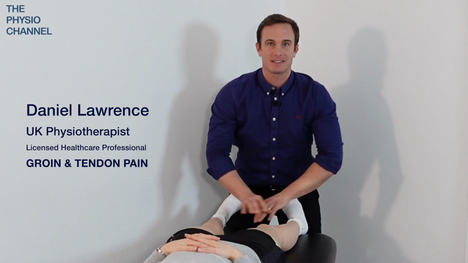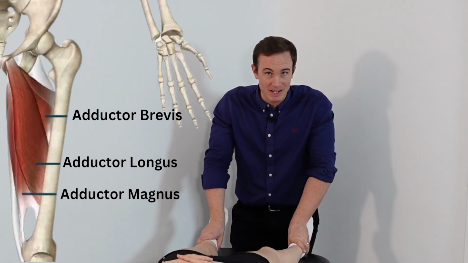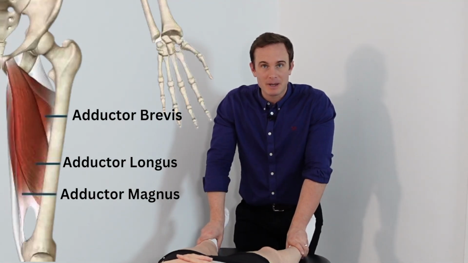This is called the squeeze test, and it's a test for your muscles on your inner groin. They're called your adductor muscles. I'll put a picture of them on the screen here. So this video is about groin pain.